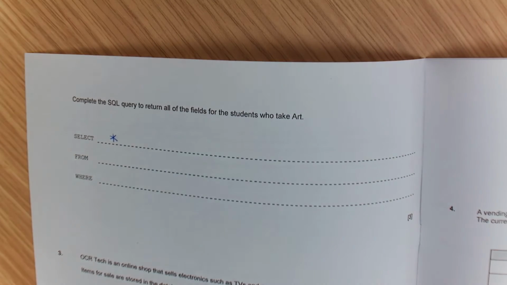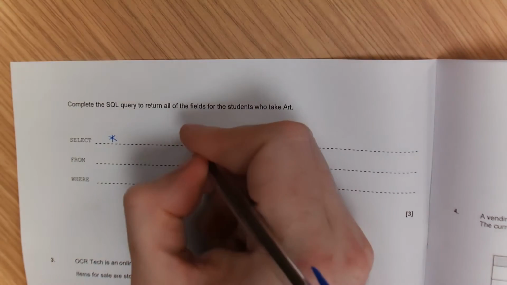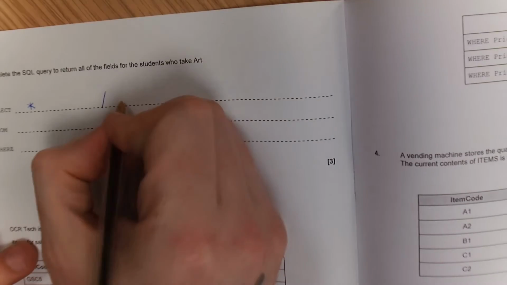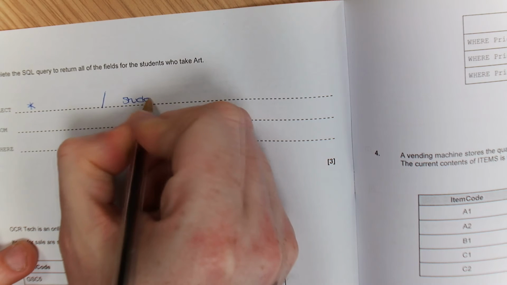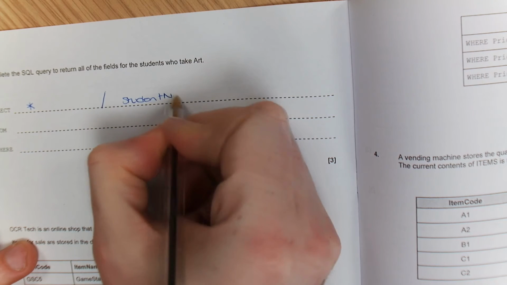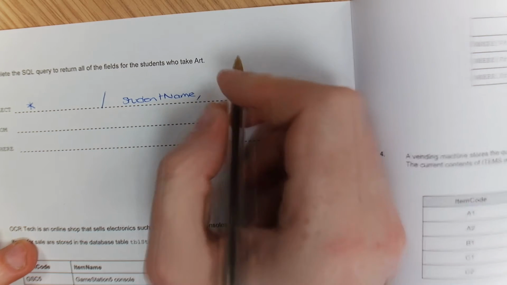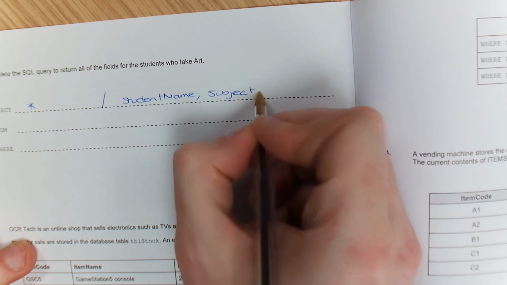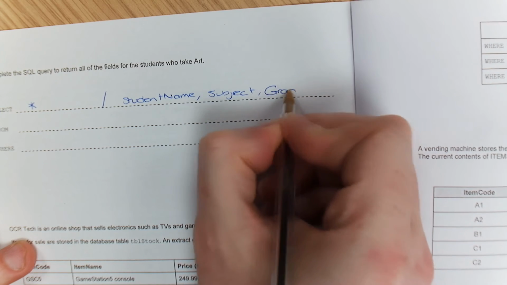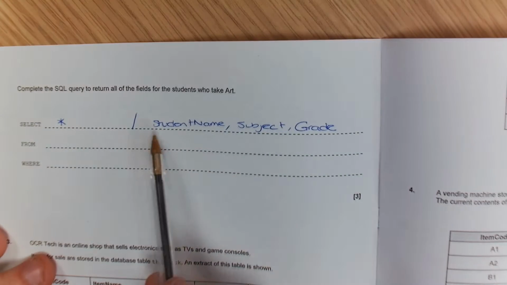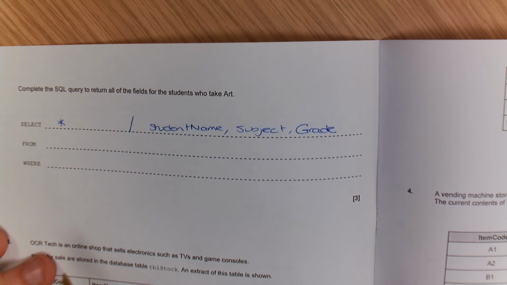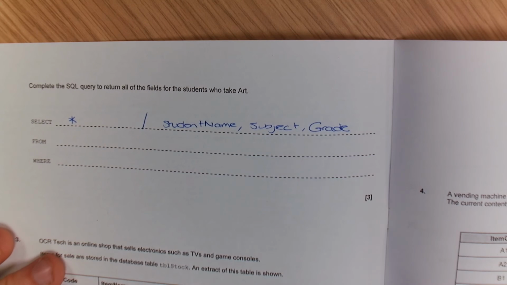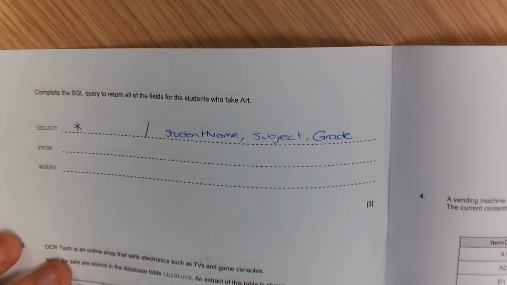If it says specific fields, what you would have to do, and I'm going to show you another way of answering this, is you might say student name, subject and grade. Because they are all the fields that are in it. There's two ways to do it, but that's the common way of doing it. Then you've got your table that you're doing it from, which is called results.